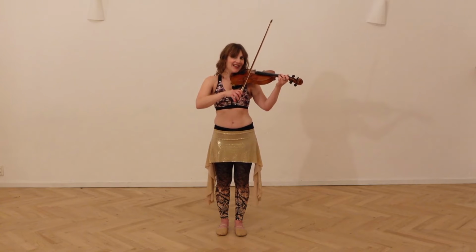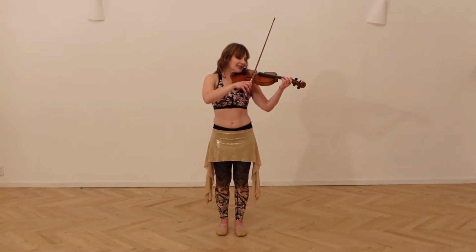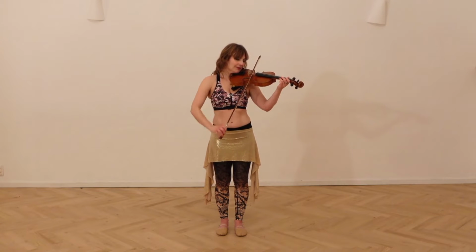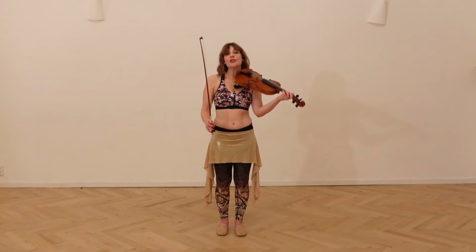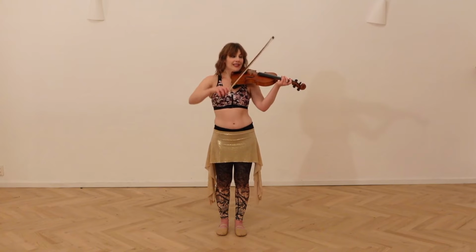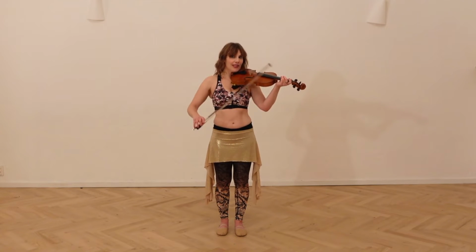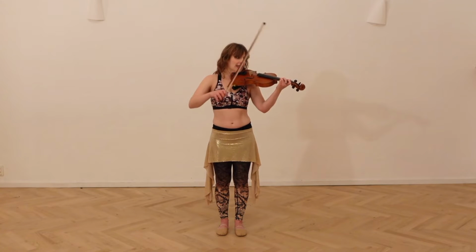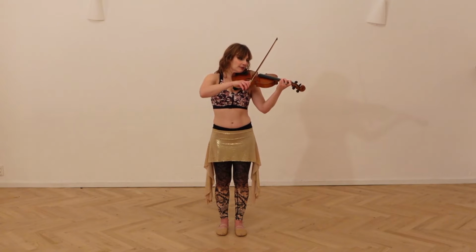I think that's E5, and that would be this. But actually, in Middle Eastern music, usually they would tune the violins in fifths. So instead of going G, D, A, E, it goes G, D, G, D. So it would be here.